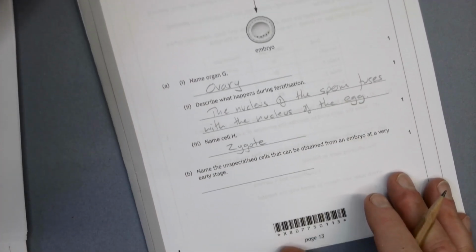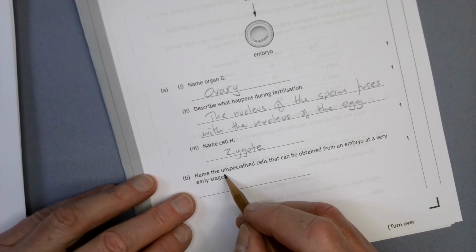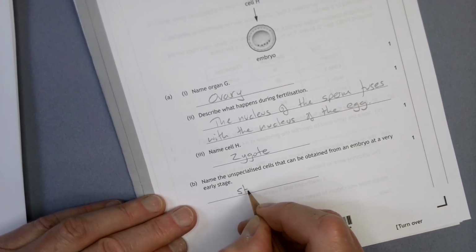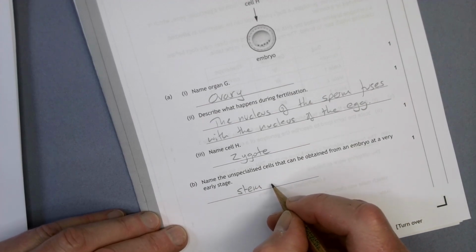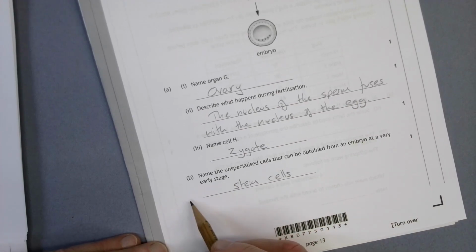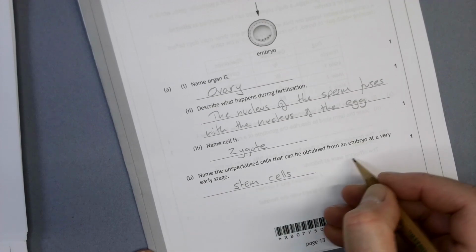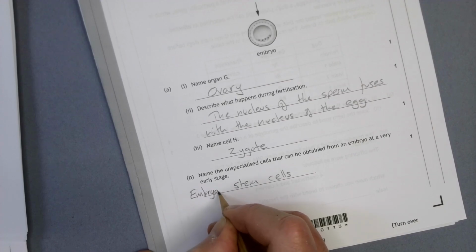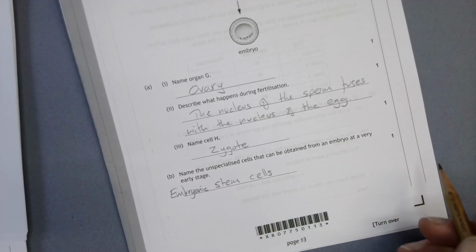All right. And finally, we've got to name the unspecialized cells that can be obtained from an embryo at a very early stage. Well, you probably just get away with writing stem. And if you're not sure, that's probably the place to stop. You can say stem cells. You don't get any extra marks for writing embryonic stem cells, which is what they actually are. So you don't need to say that, but you'll get the mark for stem cells. Embryonic will impress the marker, but the marker unfortunately cannot give you another mark. So there you go, that's all you're going to get here.